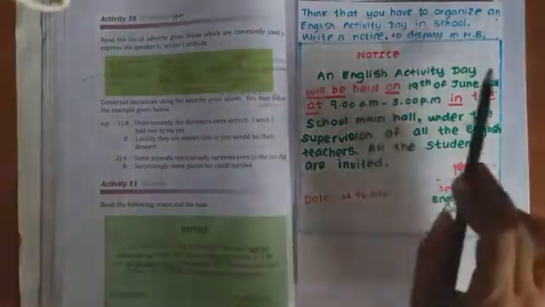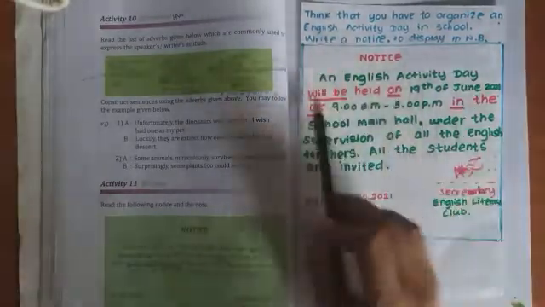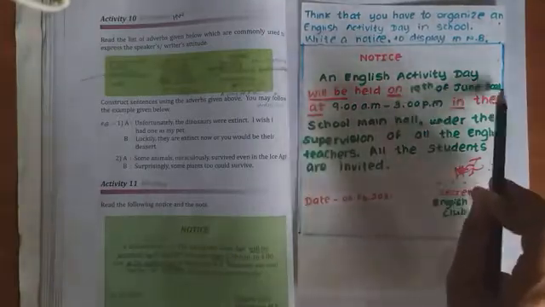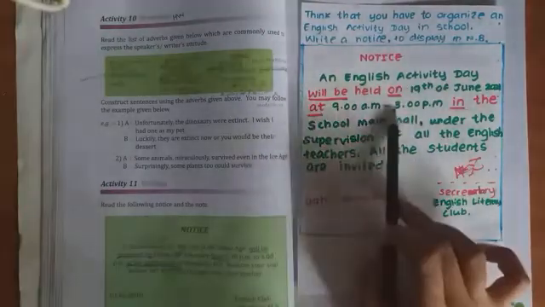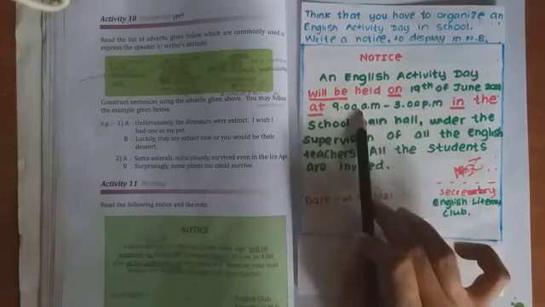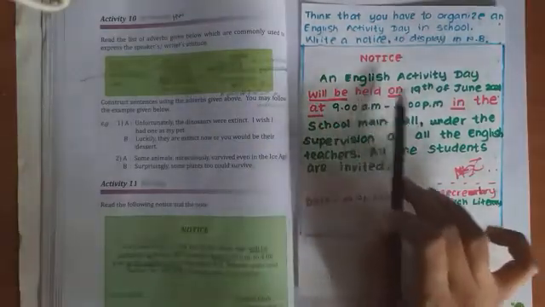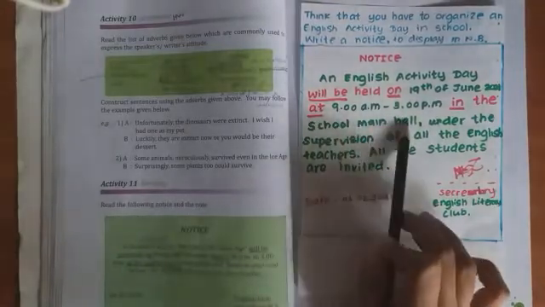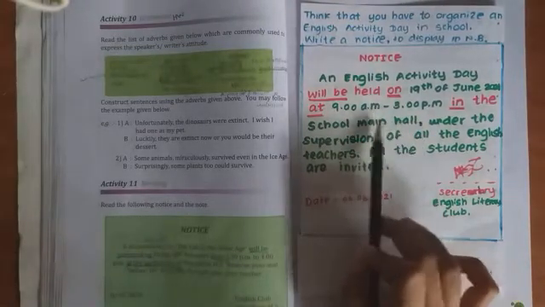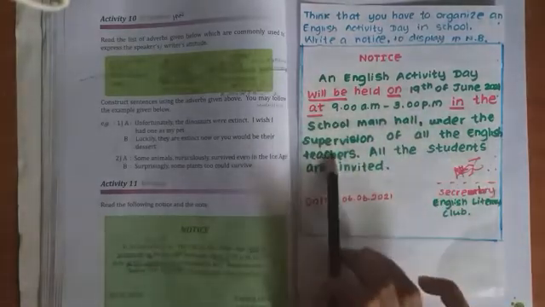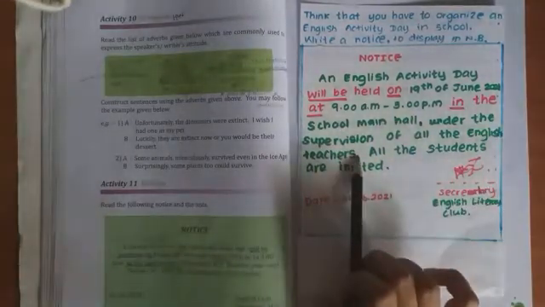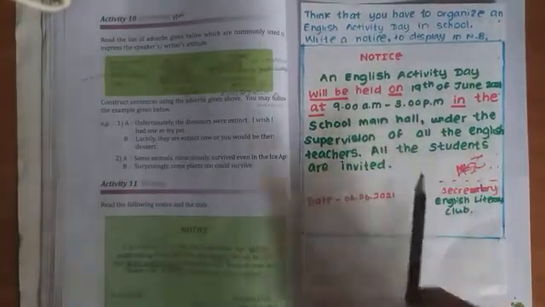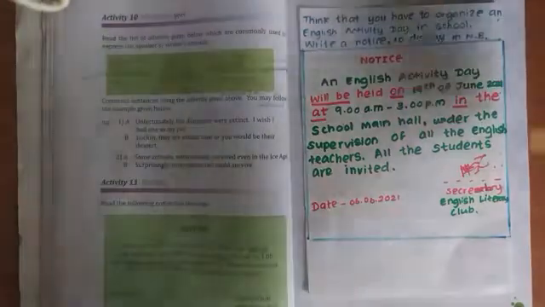An English activity day will be held on, make the unknown anyway, on 19th of June 2021 at 9 a.m. to 3 p.m. Or you can write from 9 a.m. to 3 p.m. in the school main hall, the venue. And then here, this is a comma, under the supervision of the English teachers. All the students are invited. That's all. So according to the question given, you have to write the notice.